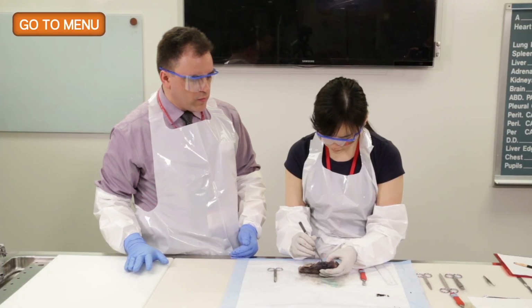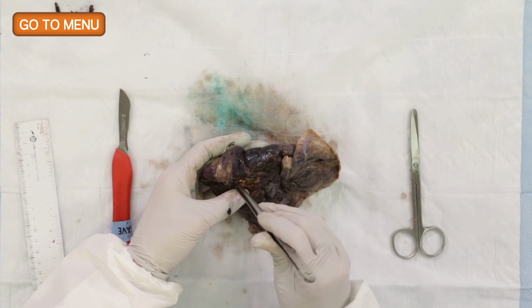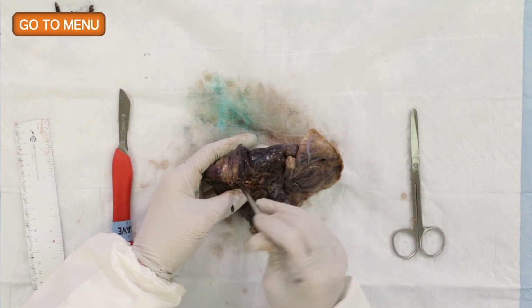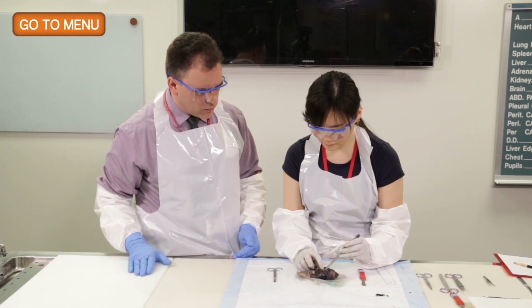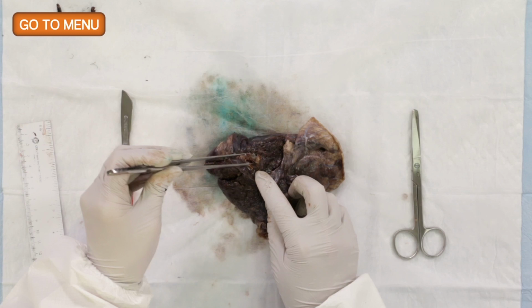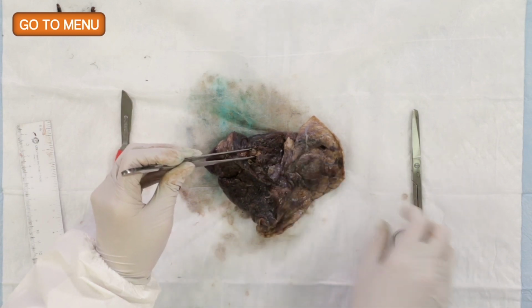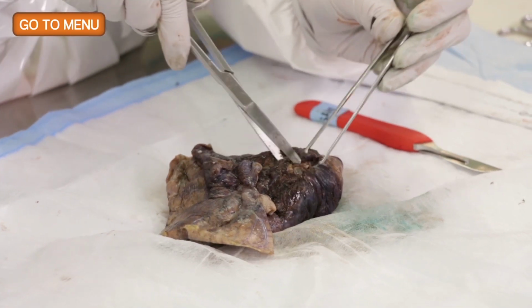So there are a variable number of nodes in this location. 1 to 2 nodes may be in the total dissection. We may expose some more after we cut into the specimen. You're going to try to take the lymph node intact, and it's okay if you get some lung parenchyma around it, and it's okay if you get some airway around it. It's all fine as long as we can see the entire lymph node.